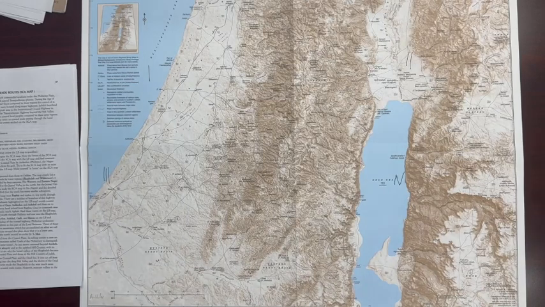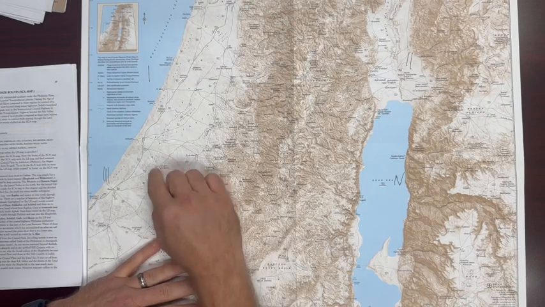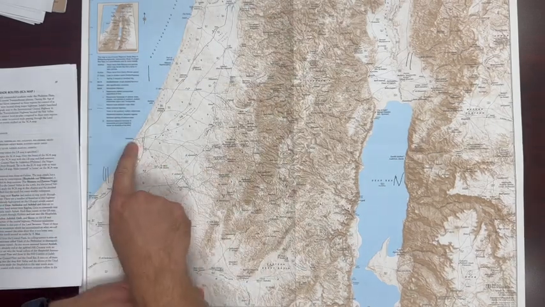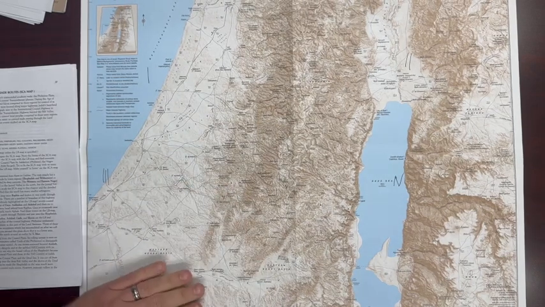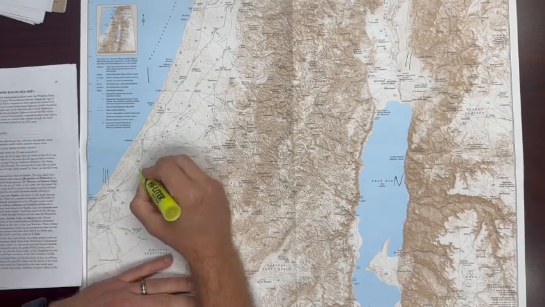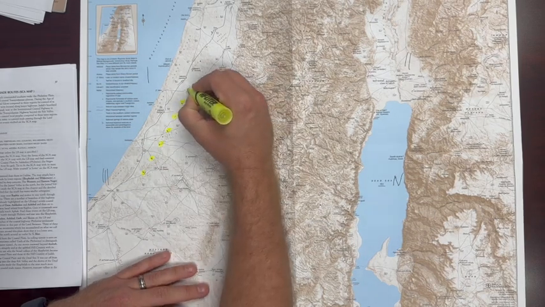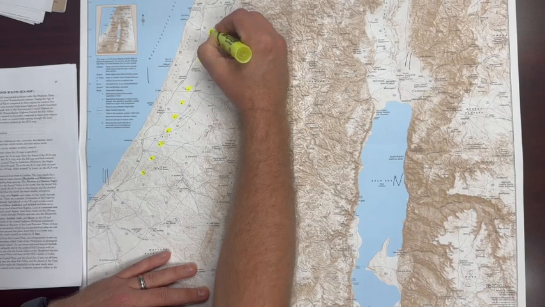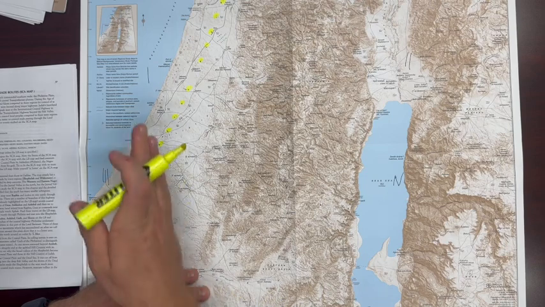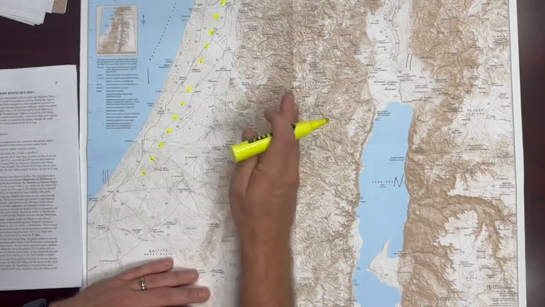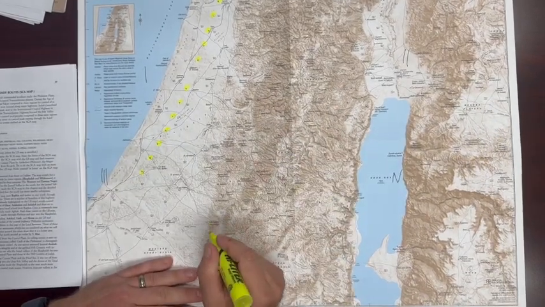And we're going to start first by finding the coastal plain. It's this right here. If you find Ashkelon, look down a bit, you'll see the O and the C in coast. We're going to highlight coastal plain, but only the letters only. Otherwise, you're going to have a big old yellow line through the whole thing. Then, same thing with the Shephelah. You go coastal plain, Shephelah, hill country, wilderness, Transjordan. So we'll learn these areas really well.